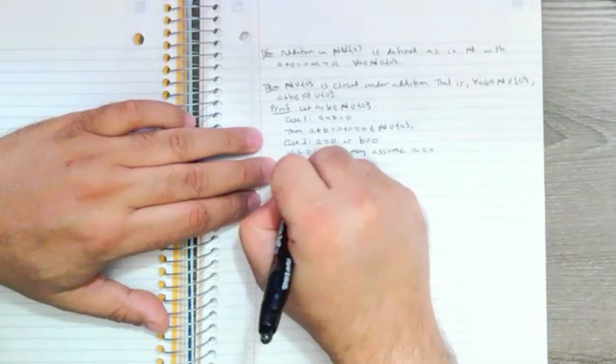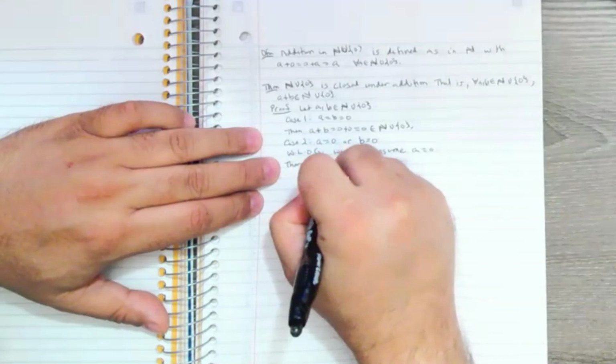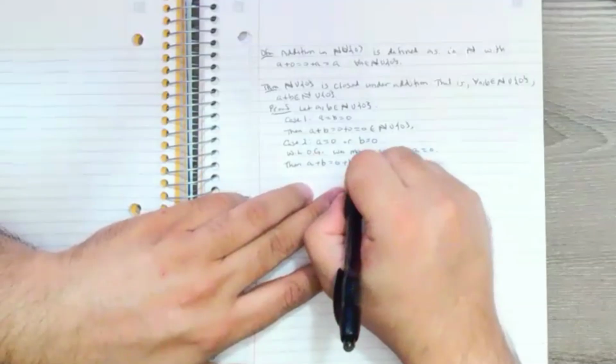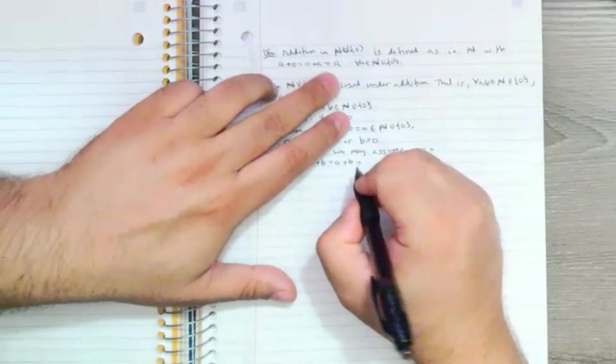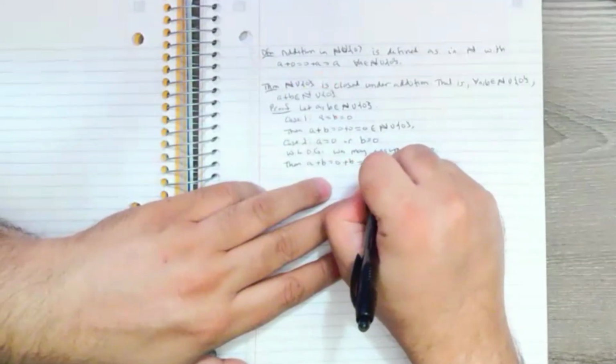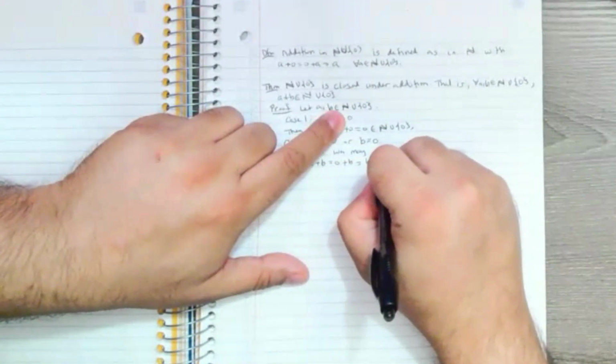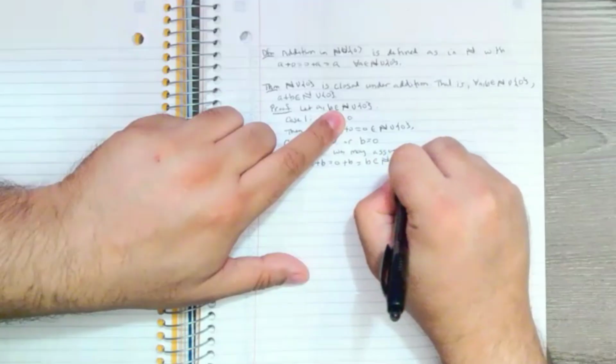Then A plus B is 0 plus B, which by definition is B, and this is an element in the set of natural numbers together with 0.